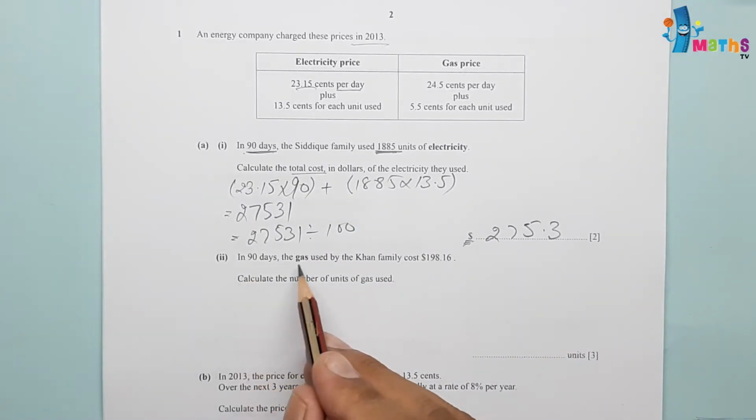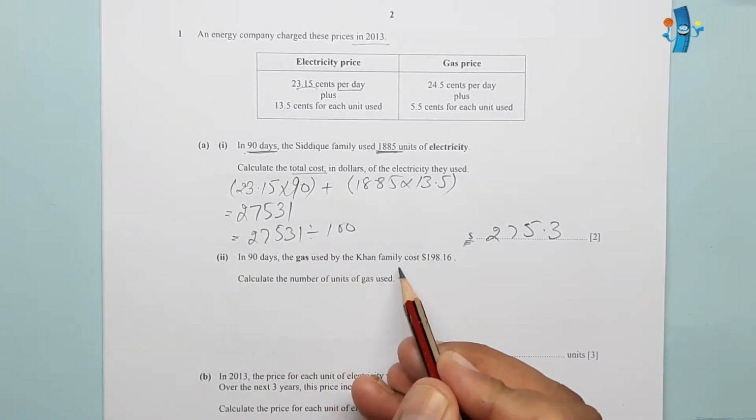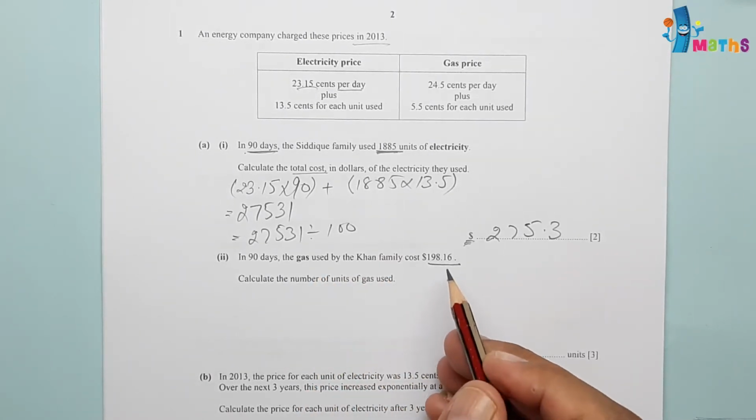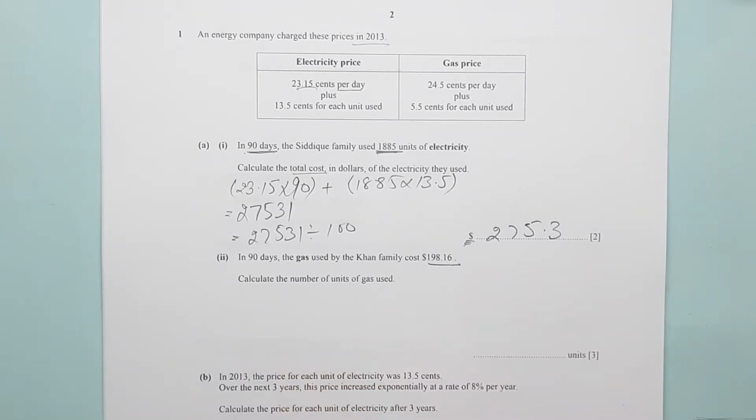Second part, in 90 days the gas used by Khan family costs this much dollars. Calculate the number of units of gas used. So number of units gas used we have to calculate.